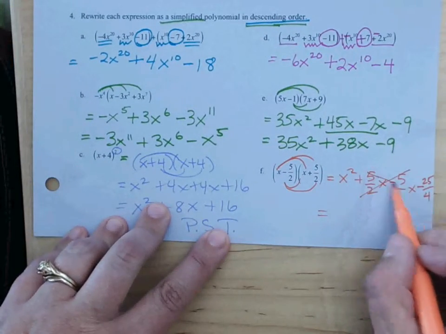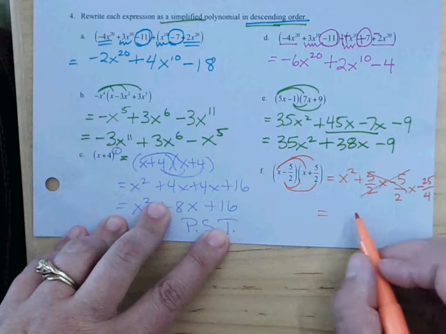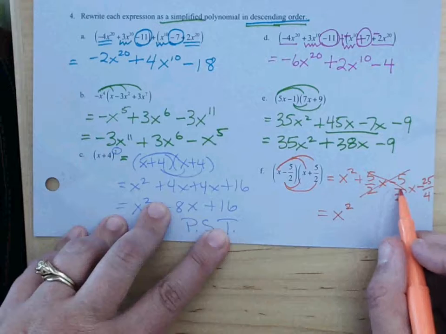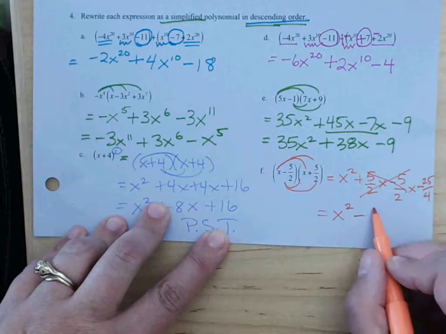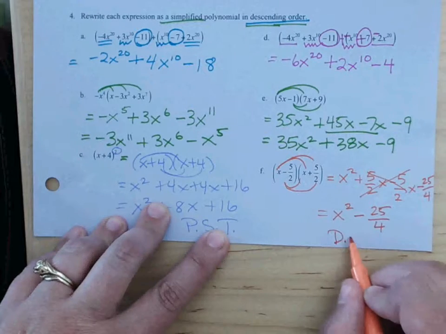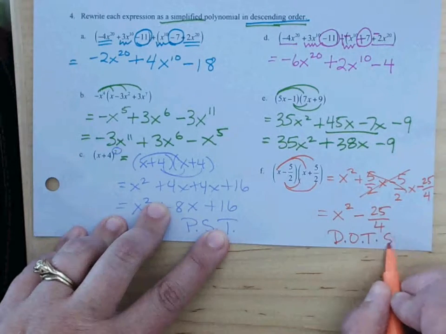Oh, why are you getting rid of those two? They do. They become 0. Anytime you add something to its opposite, you get 0. 25 fourths, we call this difference of two squares.